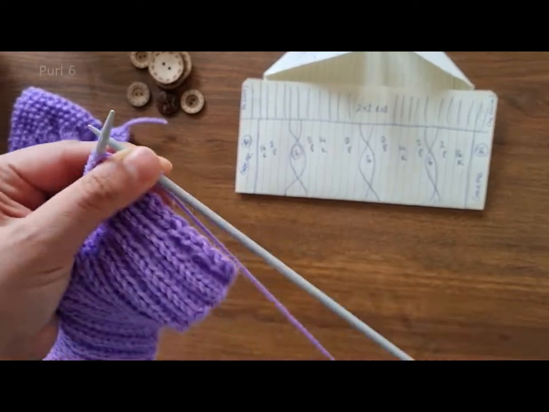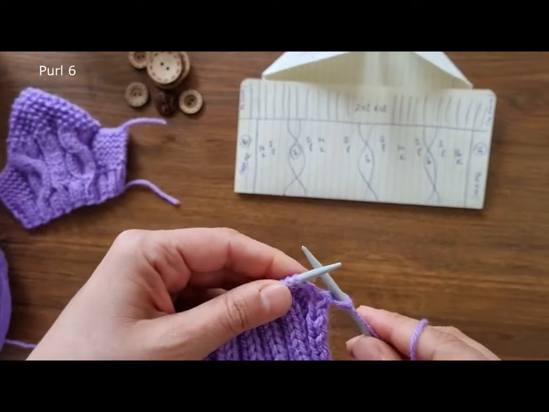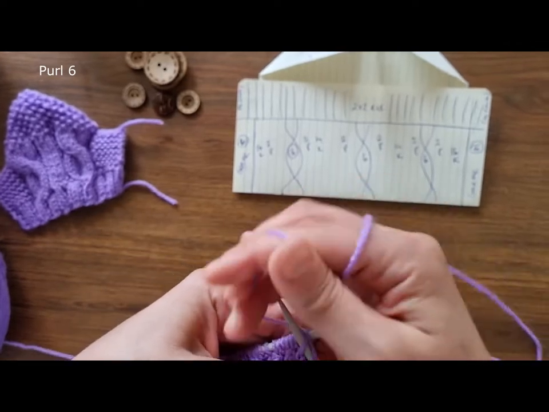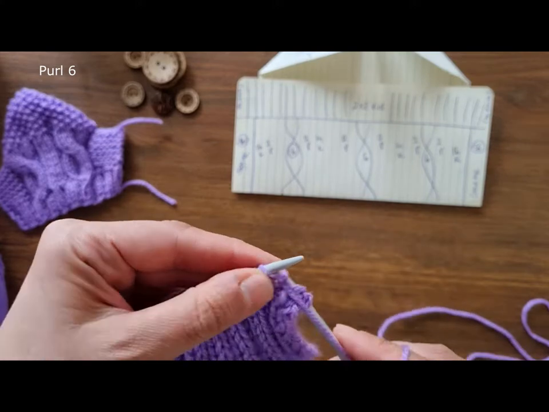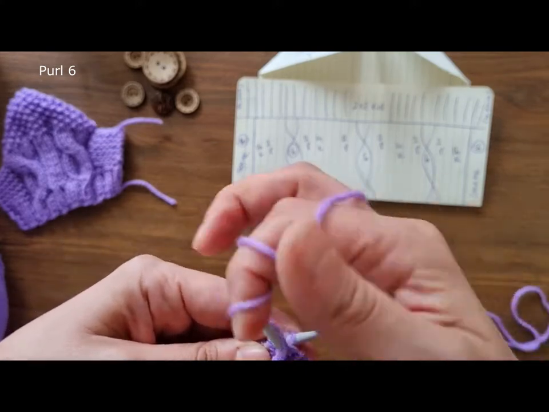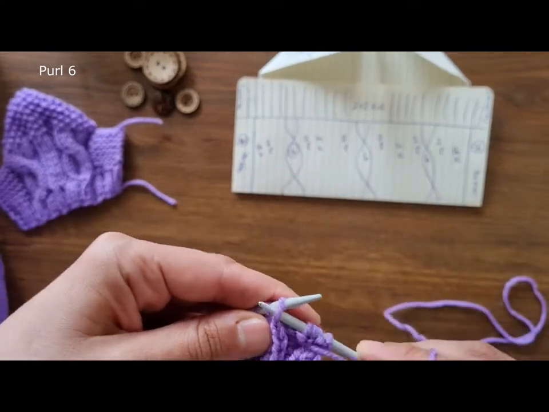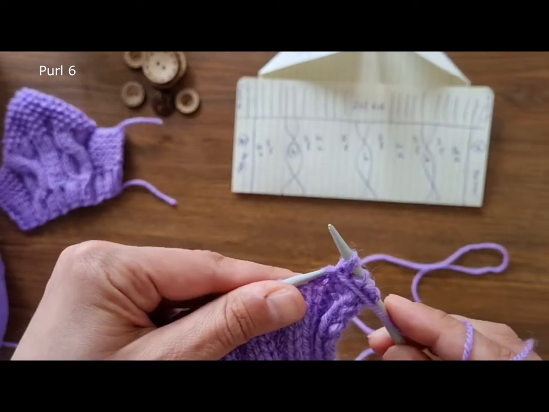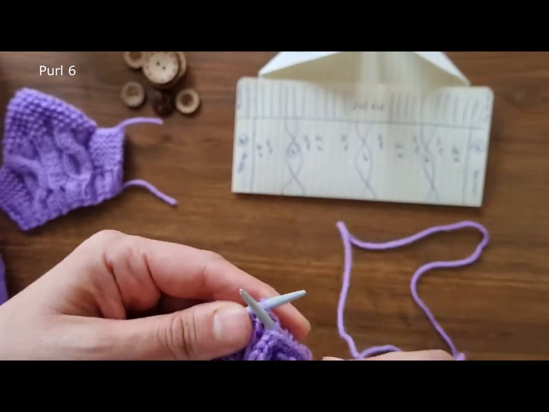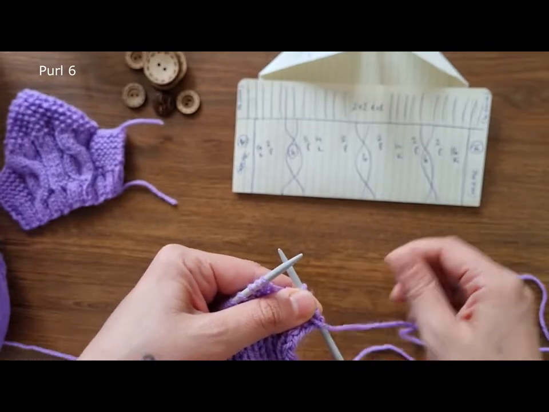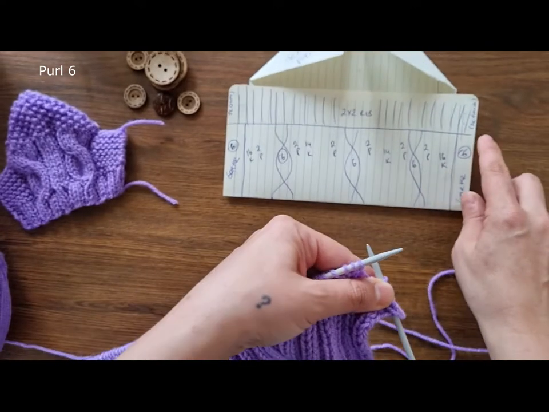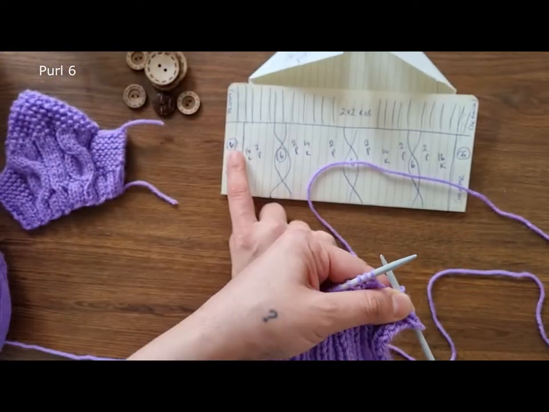The first one, I don't knit. 2, 3, 4, 5, and 6. Okay, done.